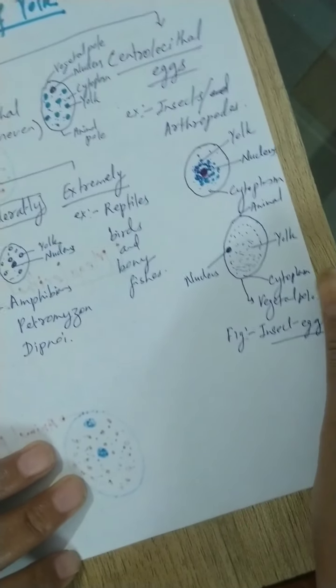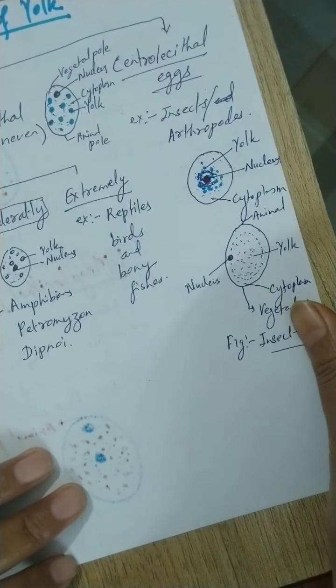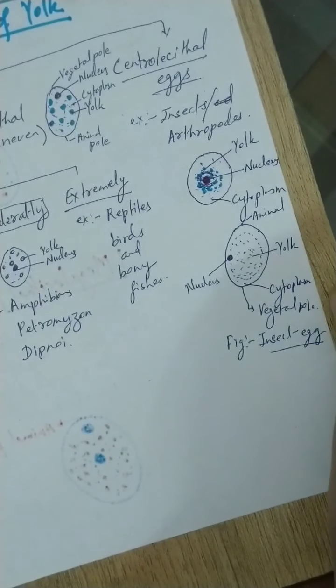From these notes, we come to the end of the types of eggs. Types of eggs are divided into types on the basis of yolk, that is alecithal, microlecithal, mesolecithal, and macrolecithal eggs, and eggs are classified on the basis of distribution of yolk as homolecithal or isolecithal, telolecithal, and centrolecithal eggs.